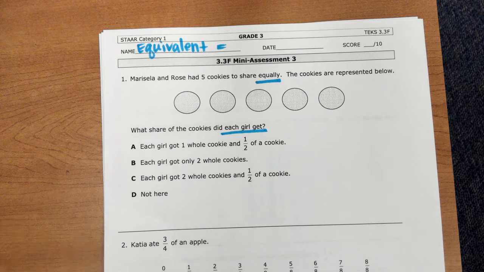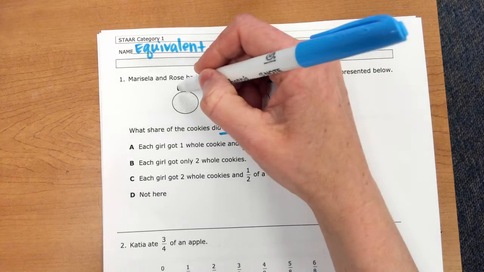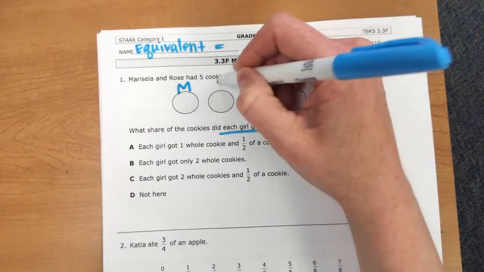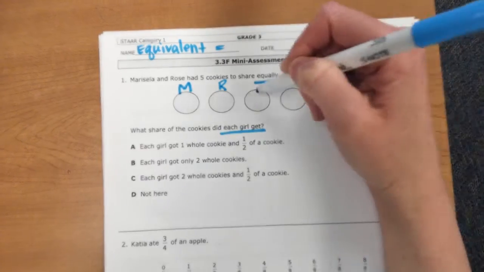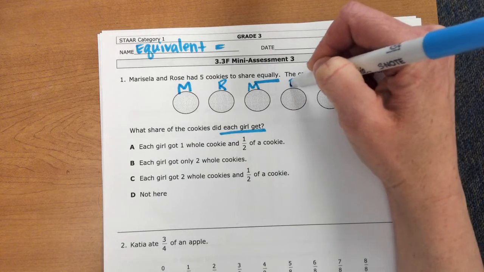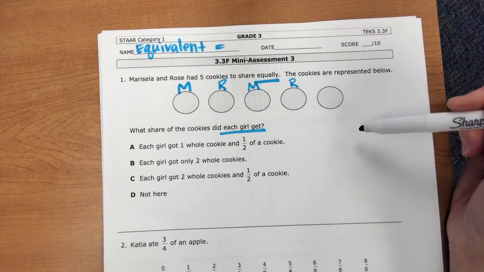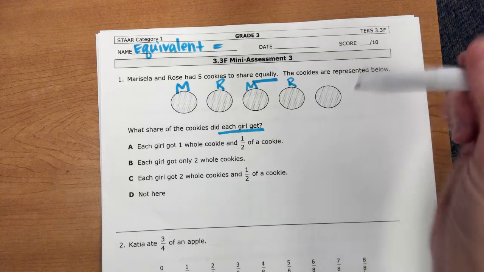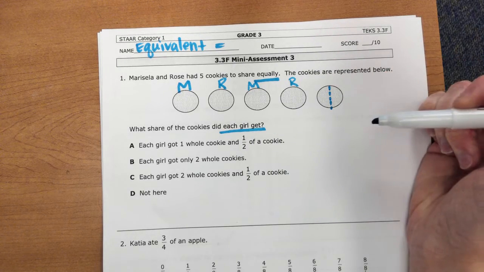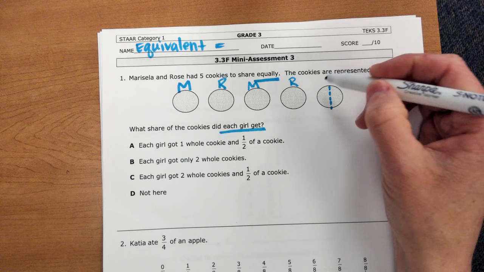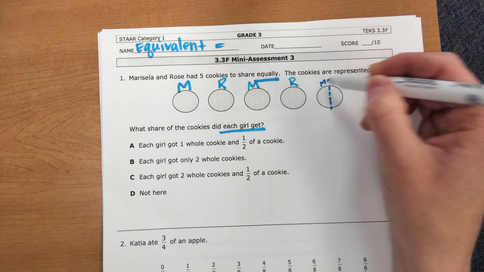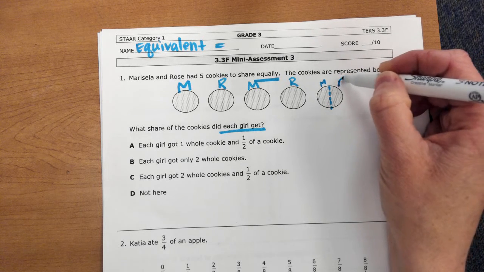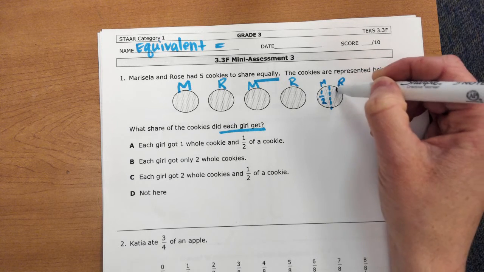Okay, what I would like to do is start by labeling and just see how many cookies I could give each girl. I'll go back and forth between each girl. So I'm going to label this with an M for Maricela, R for Rose. I have enough to give another one for Maricela, another one for Rose. I run into an issue when I have this last cookie. However, I'm sure most of you are able to recognize that if there's 1 cookie but 2 people, just split it in half. That way each girl can get half a cookie and it's still equal. So Maricela gets half and Rose gets half, and I'm going to label it half so I'm not confused.